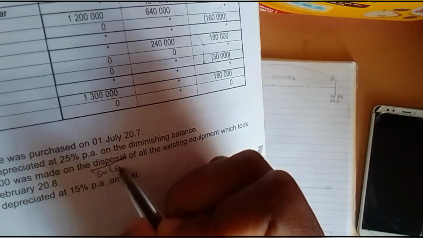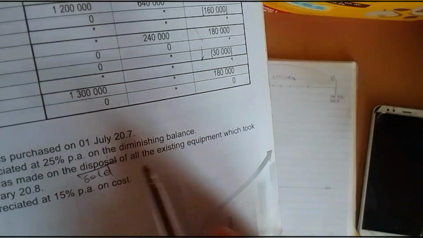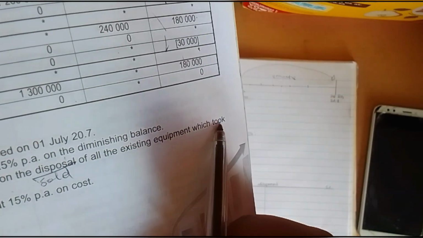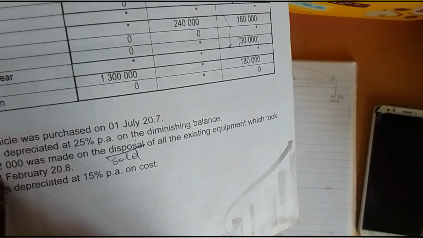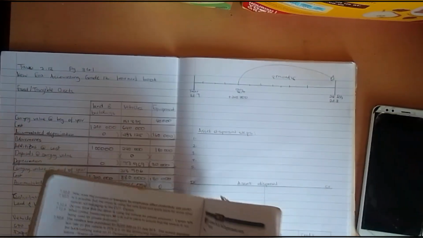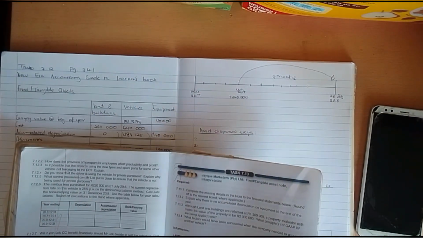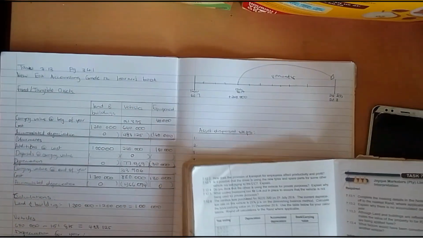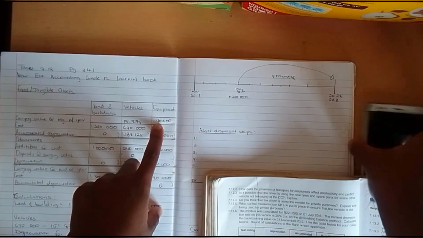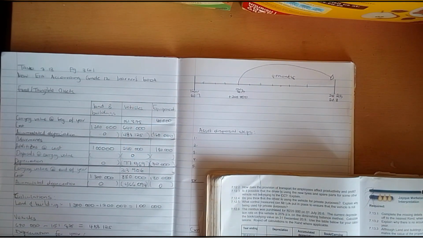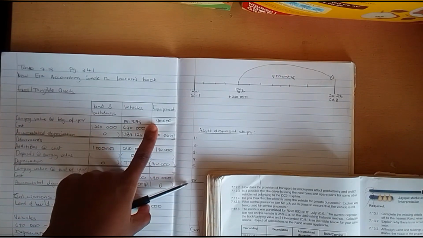Okay, a loss of 2,000 was made on the disposal, meaning that the equipment was sold. They sold it, ne? And then they say of all the existing equipment which took place on 28 February, meaning that they sold all their equipment that they had, ne? Yes. So what did they have? They had equipment of the value of 40,000. We want to know what was the cost of that equipment.